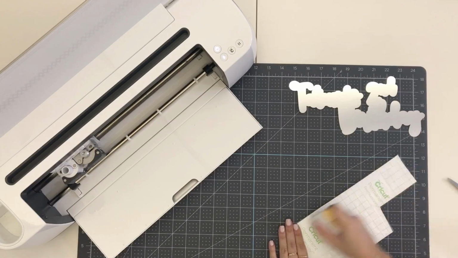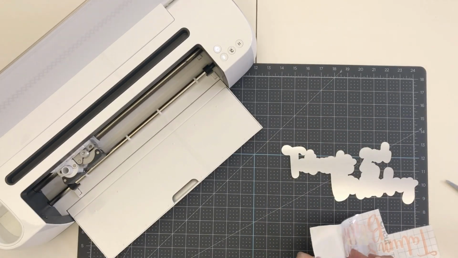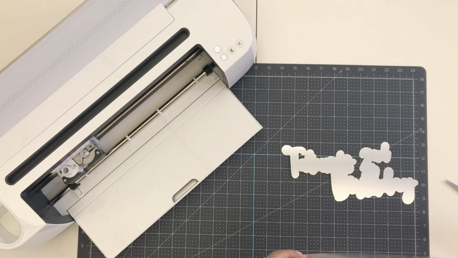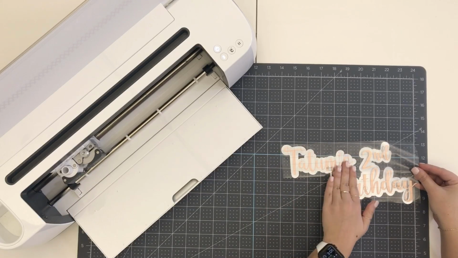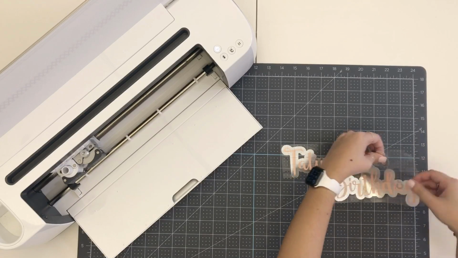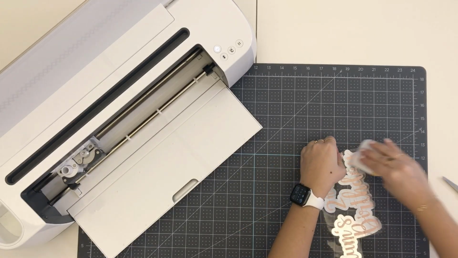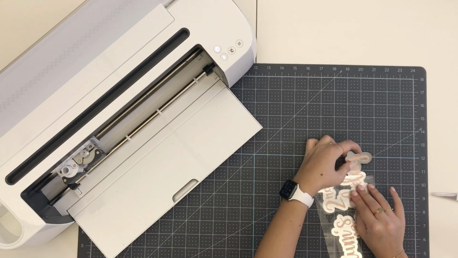I'll make sure to burnish it on the front side and the back side to make sure that the vinyl sticks to the transfer tape, and then it's ready to apply to the foil poster board. Okay, and then we will remove our transfer tape and you'll see the finished product.